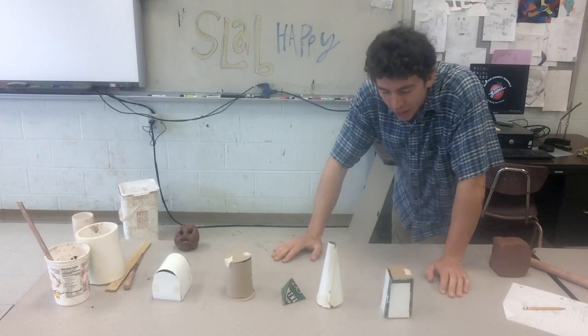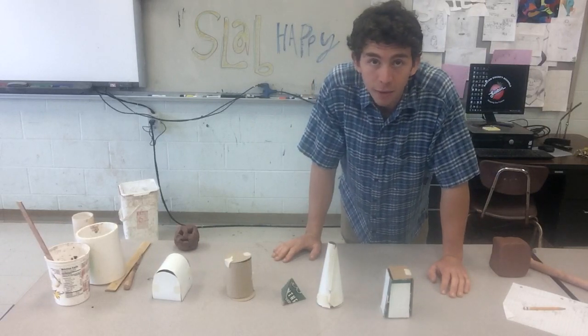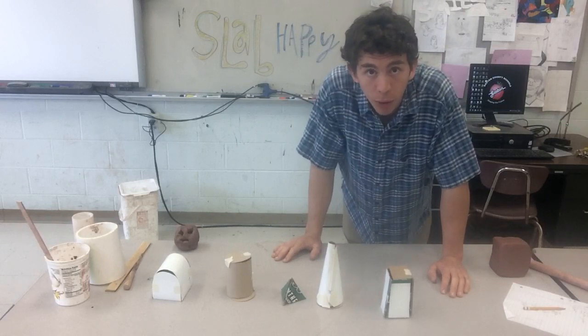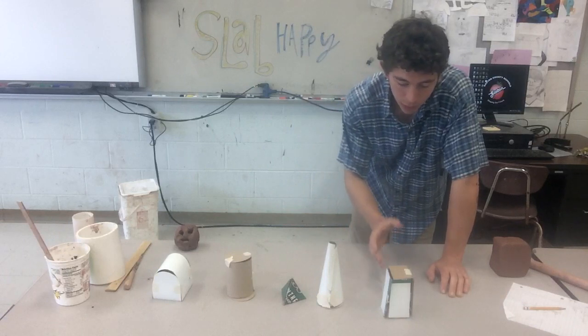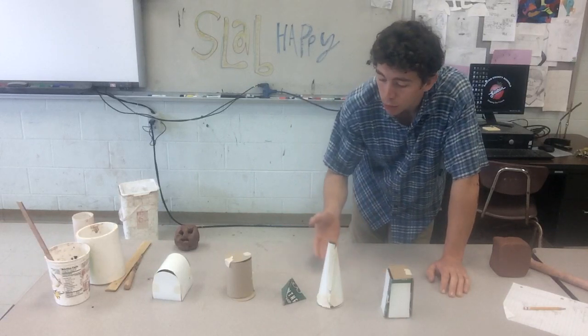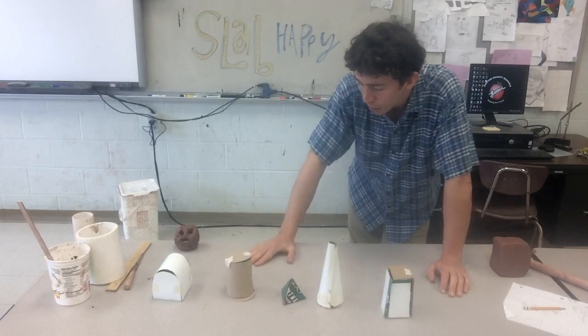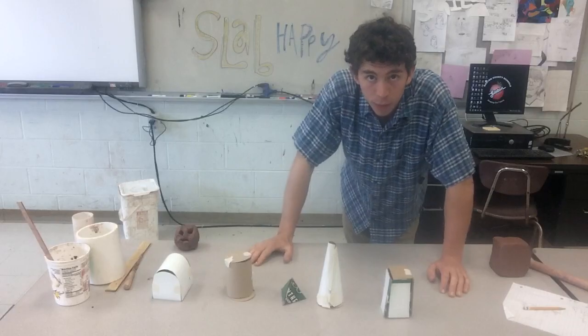Alright, well, let's get started. Anytime you're making a 3D form out of slabs of clay, the first thing you're going to have to figure out is what form you want to make. You've got a lot of choices. I've got some possible examples here: rectangular prisms, cones, pyramids, cylinders, and this mailbox shape. Those are all possibilities, and these are all 3D forms.